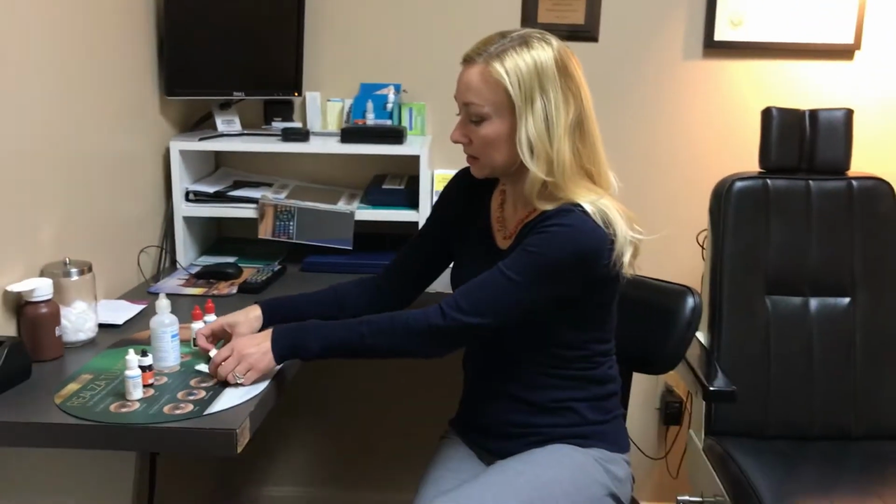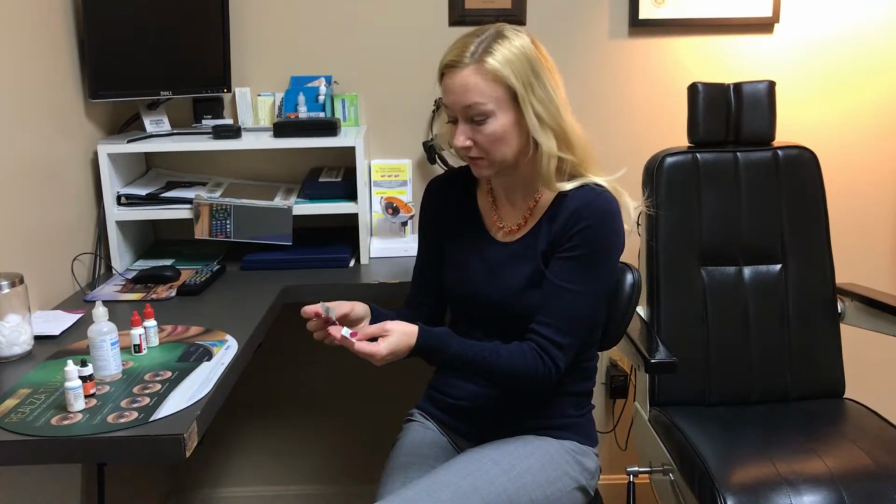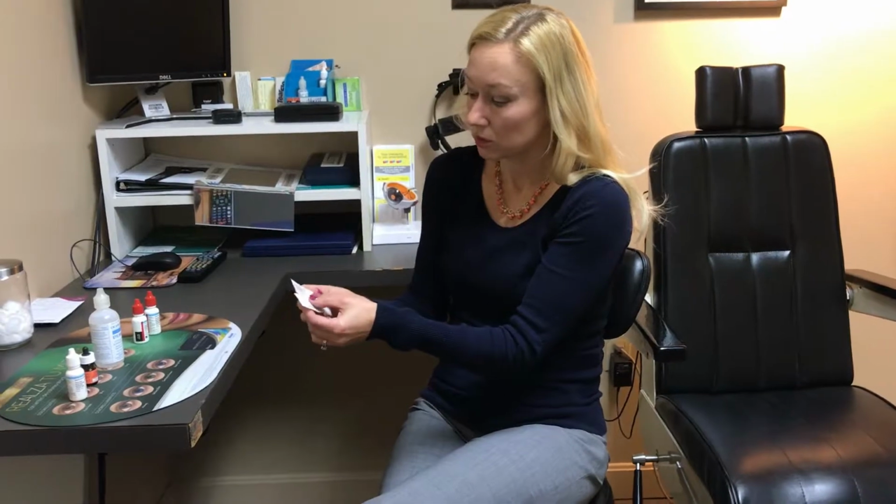The next is a little different. It's strips, and they're called dye strips. What these are used for is to add dye or a coloring to the surface of the eye. And we use it most frequently in patients who have dry eye or a corneal abrasion, and it helps to highlight if there are any defects or problems on the surface of the eye. These are the two main ones we use.